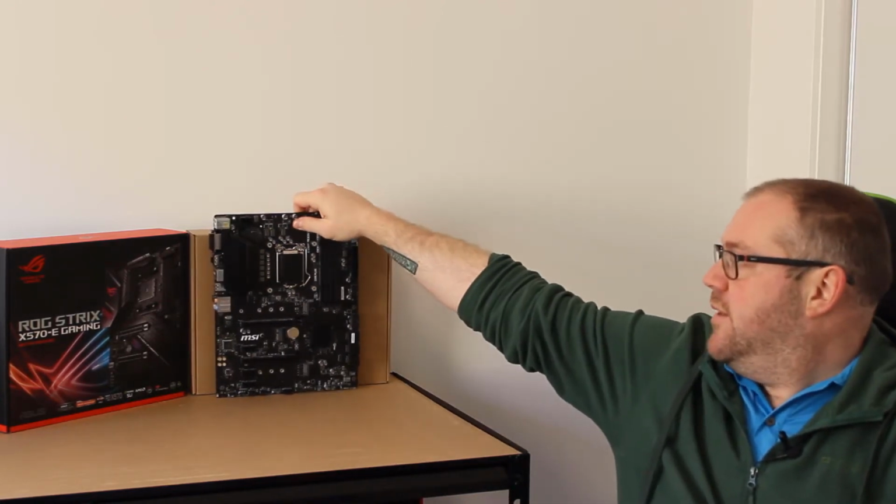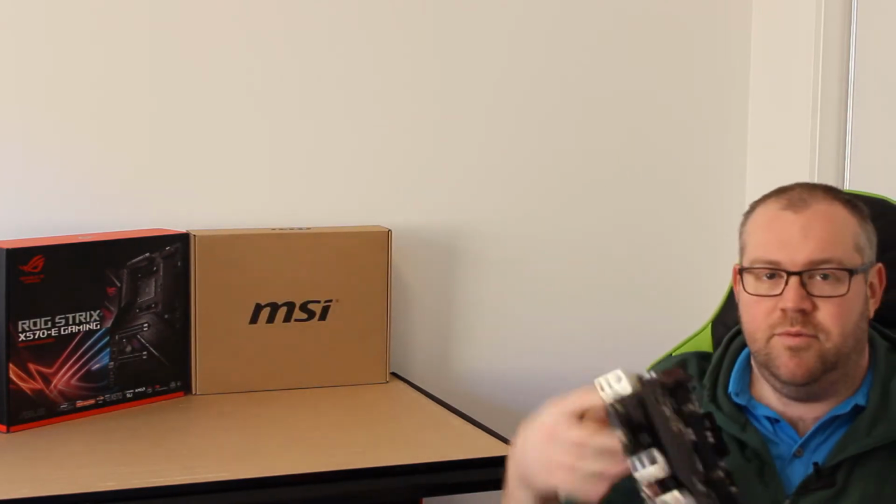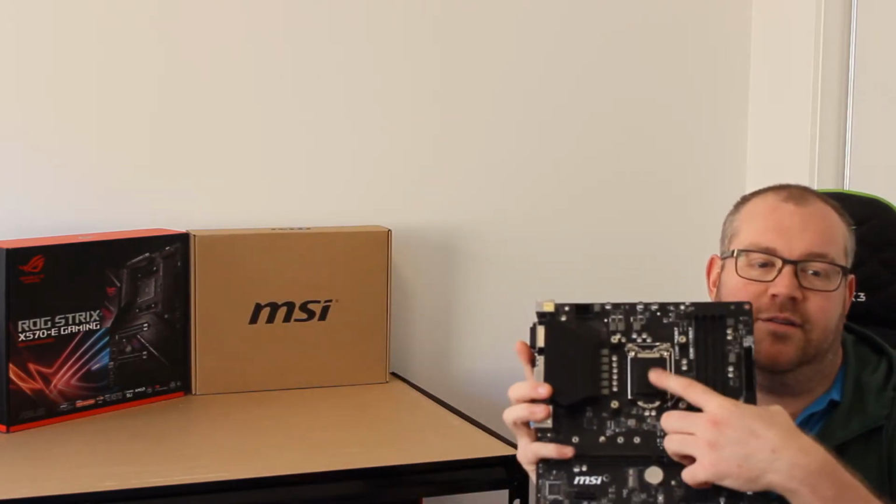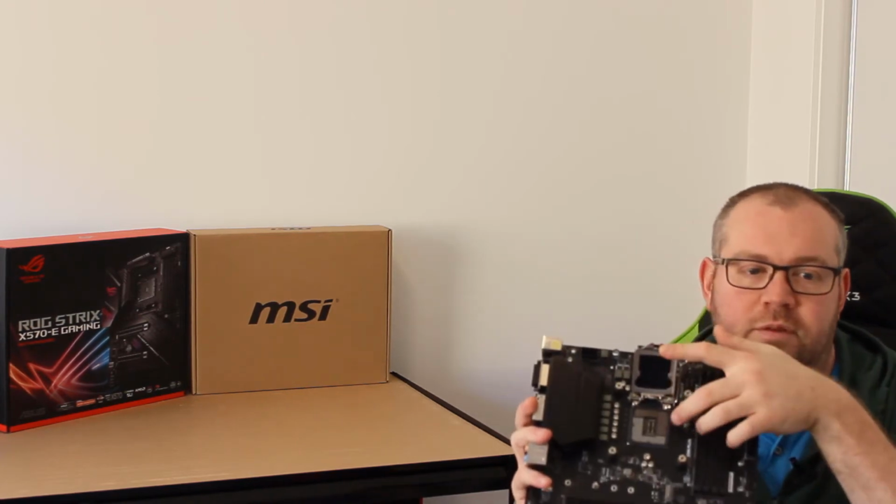Let's talk about the biggest part of the board itself, which is the CPU socket. Now, this is an Intel board here, and it's got its cover on it. So I'm going to take this off so that you can have a look. The CPU would slot in there, which we'll show you how to do in our How To series once we get that one done.